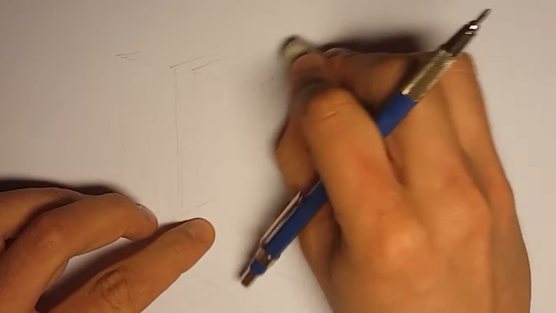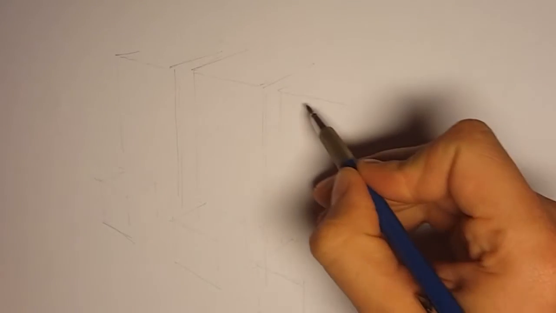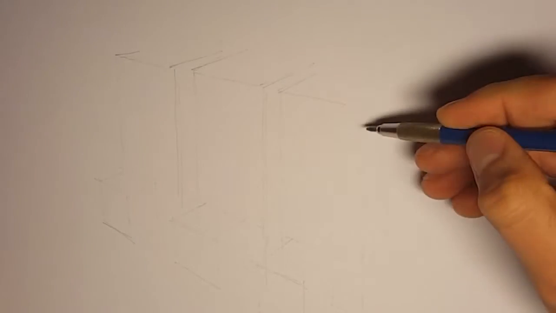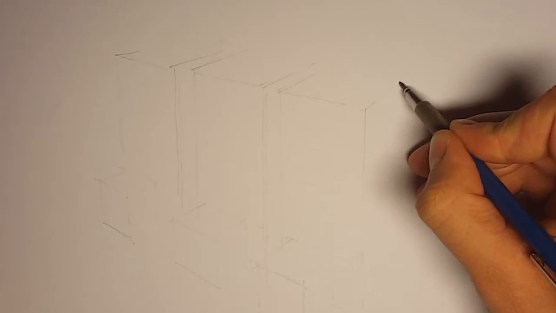Maybe trying not to exaggerate these too much, so you don't get a weird fisheye type of perspective going on. Again, no shame in using an eraser if you've done something wrong. Again, just by looking at what's going on with these bottom lines, I can then figure out the top ones.